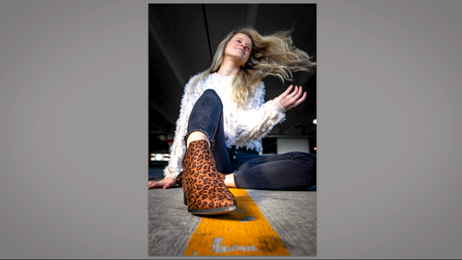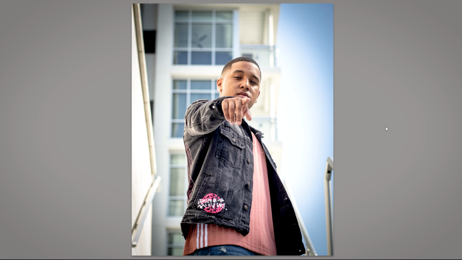This shot is shot in a public staircase. I had my model standing up higher on the stairs and looking down at me. I do want to point out that when you shoot up at a model, it's going to make them appear more powerful. This can be good, but this can also be bad depending on the type of photo shoot you're doing.